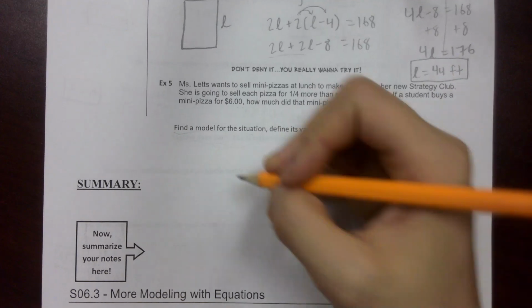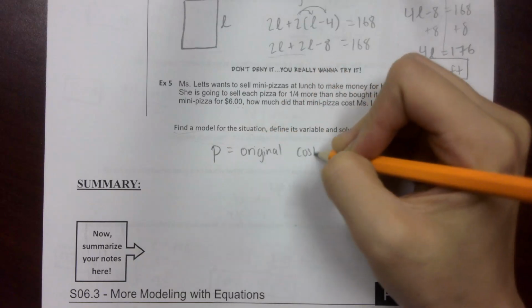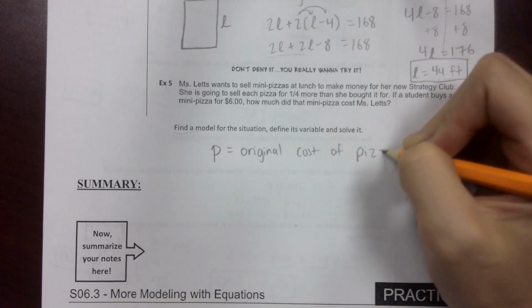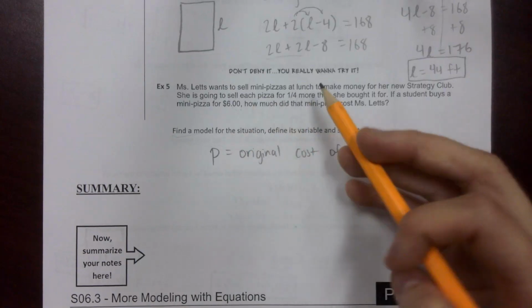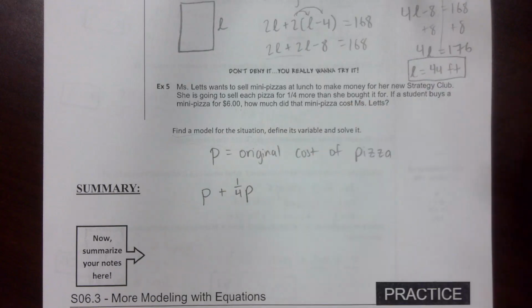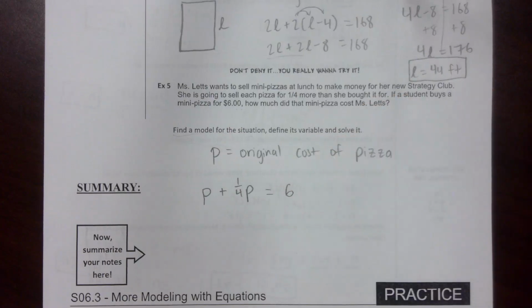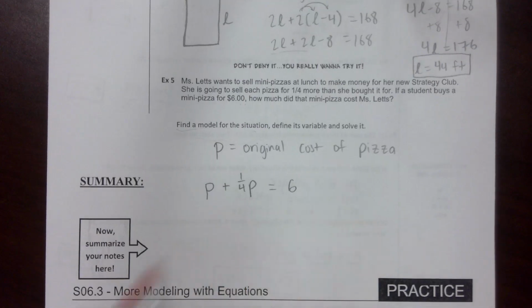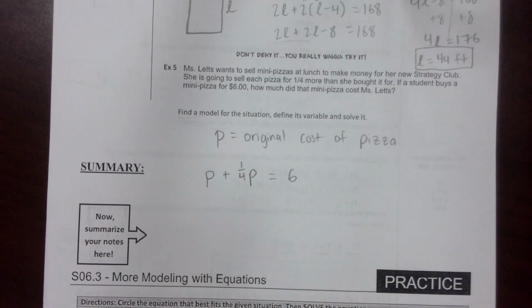So let's say that P is the original cost of the pizza. So I'm selling it for 1/4 more. So I bought it for P, but I'm doing an upcharge of 1/4 P. And by the time the student buys it, that's $6. So P plus 1/4 P equals $6. And so this is similar to the one on the back with the fractions. So see if you can figure out what P is.